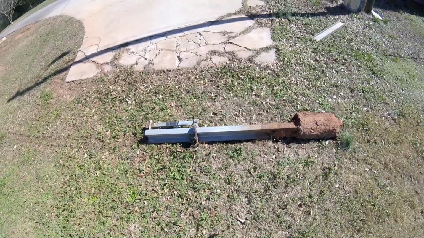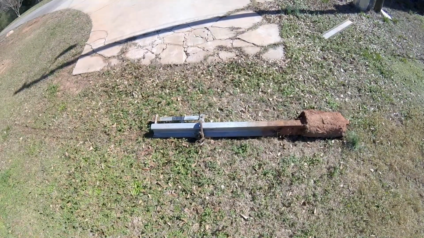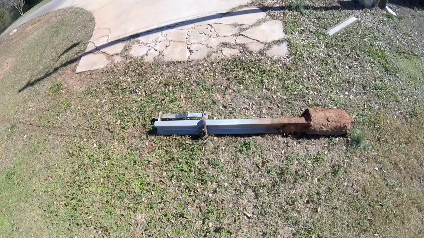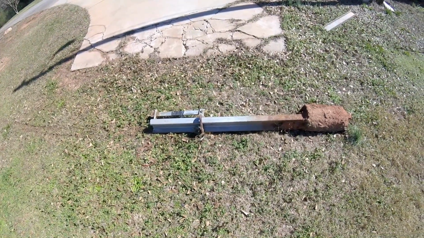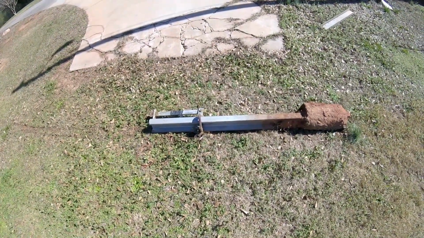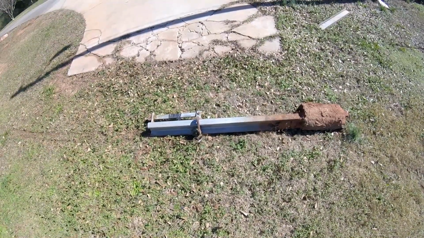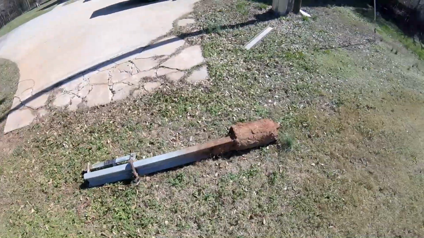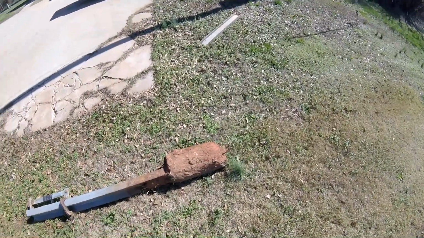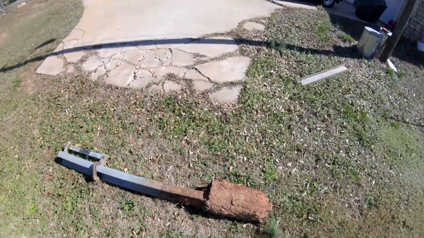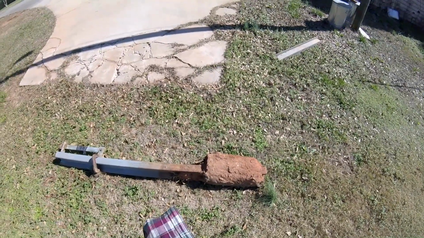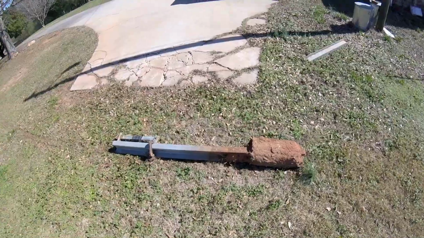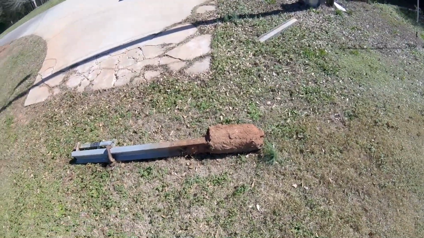Anyway, it's over 300 pounds plus, oh Lord, there must be 40 pounds of concrete hung on the end of that thing. We'll just round it off to 350 pounds.